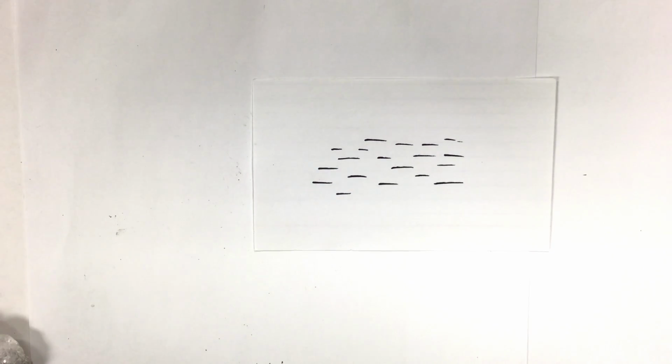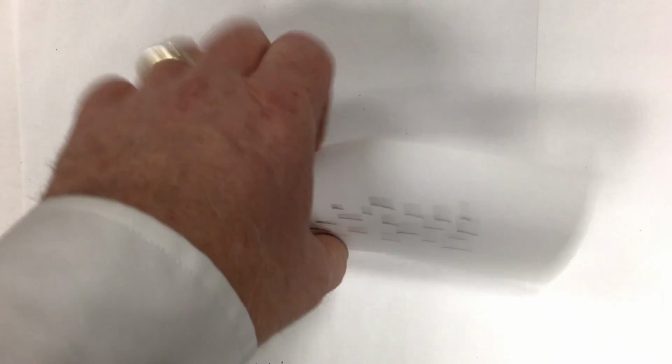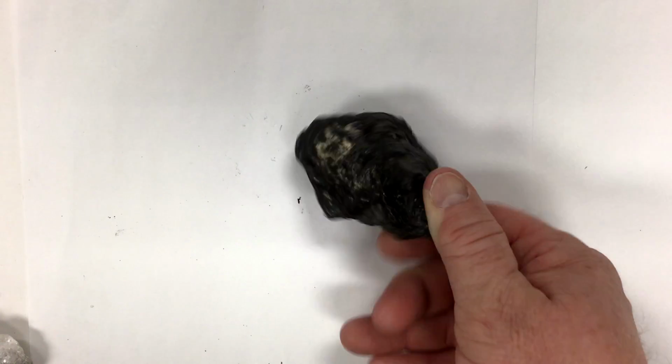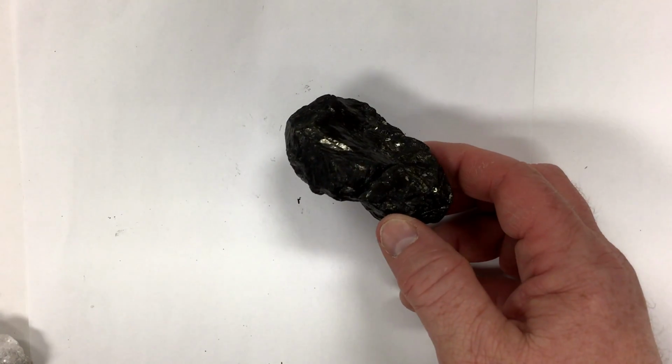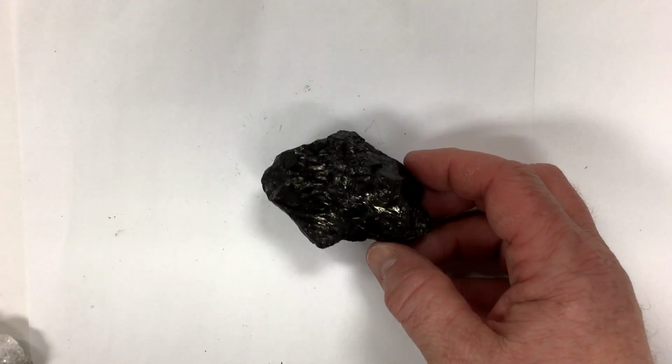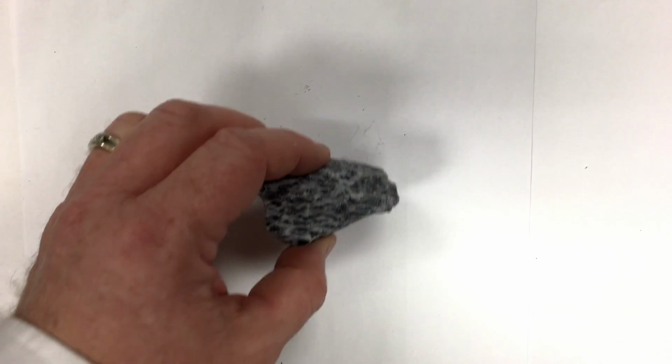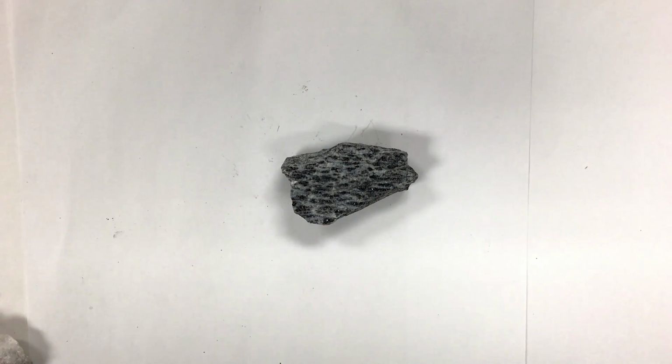What type is that? All right. Is this rock foliated or non-foliated?